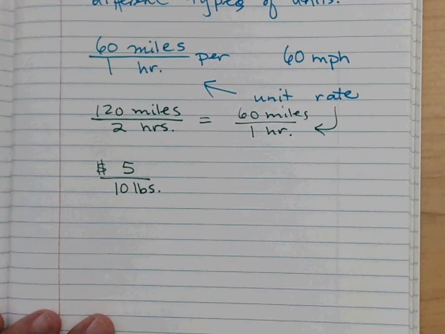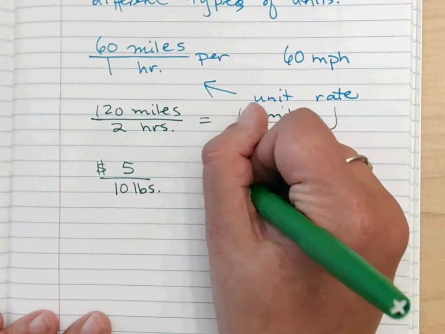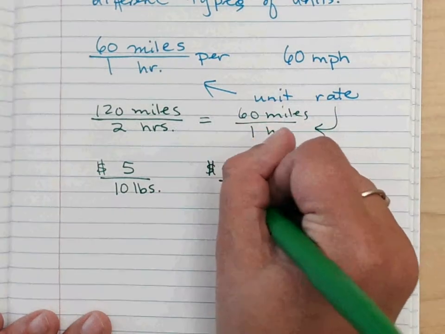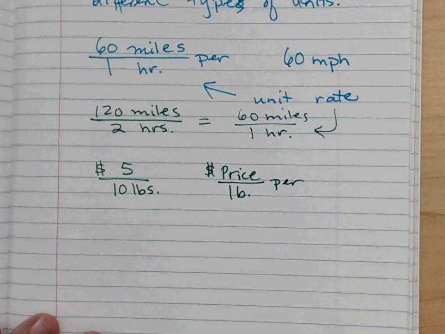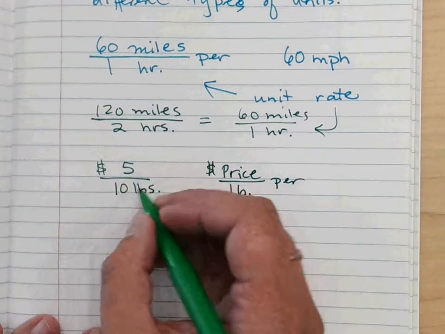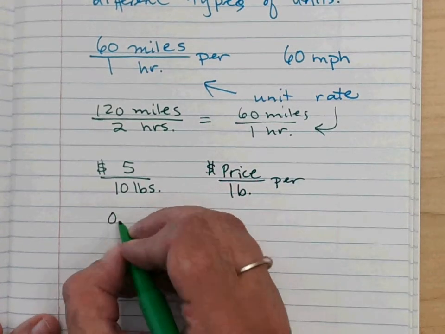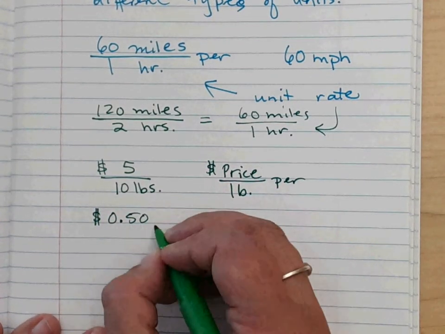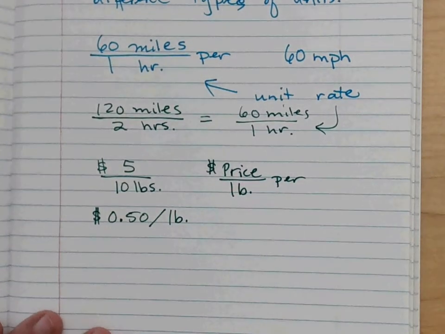A unit price is going to be the price per pound. How much does it cost you for 1 pound? So if we reduce this fraction, 5 divided by 10, since we're using money, we can use decimals here. 50 cents per pound is how much the bananas cost.